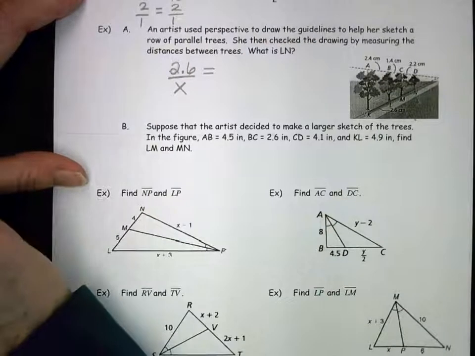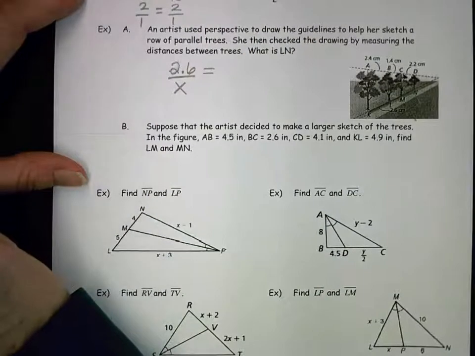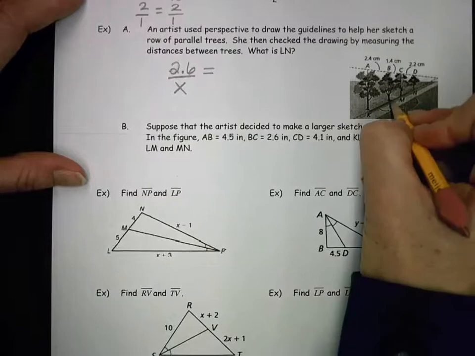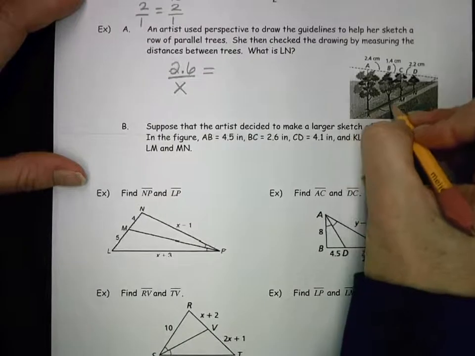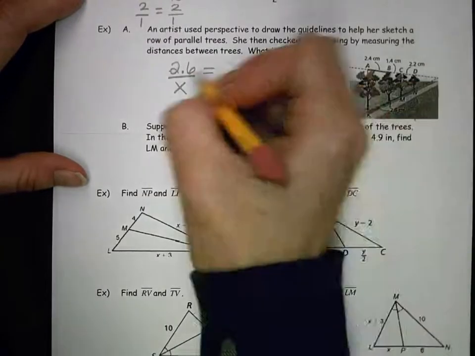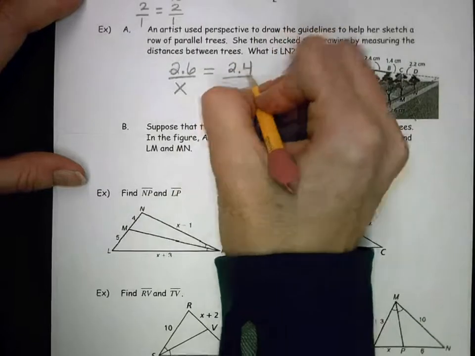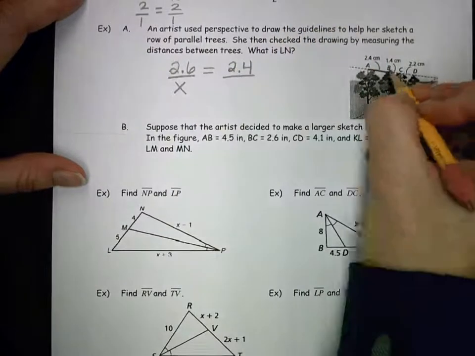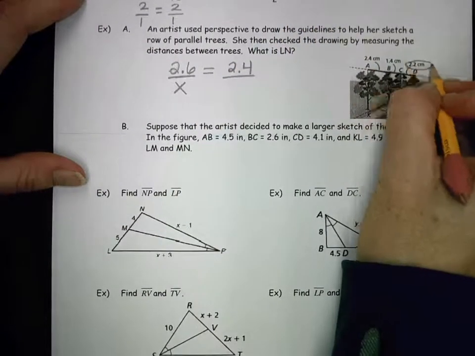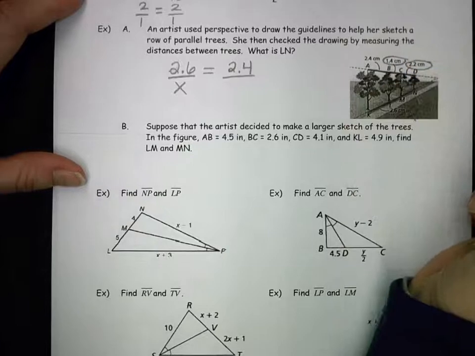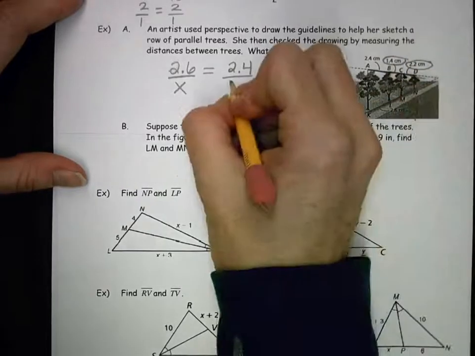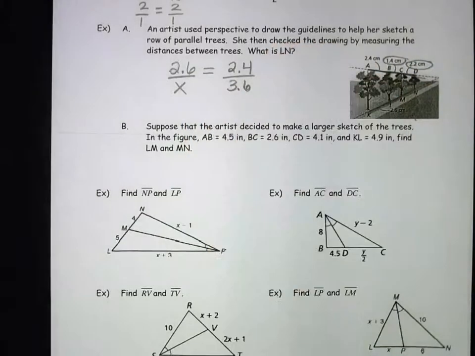We then correspond that to the other side. KL, the 2.6, corresponds to AB, which was 2.4. And the LN corresponds to BD. So if you get these two distances together, from B to D, it will be 3.6. From that point, you then just cross multiply.